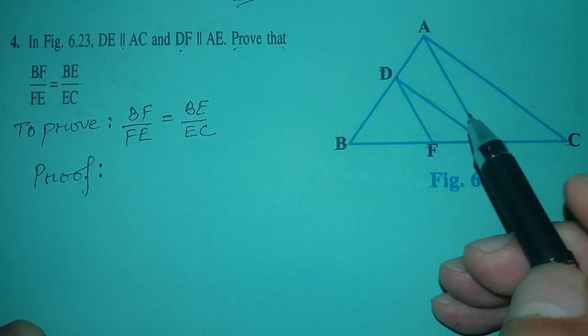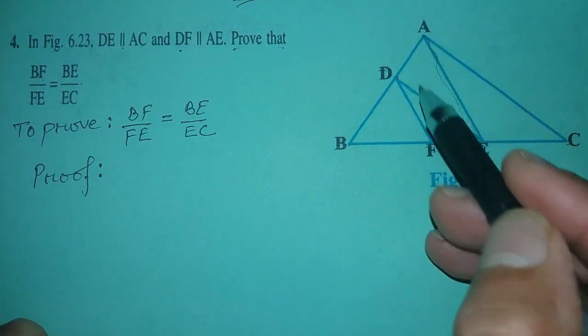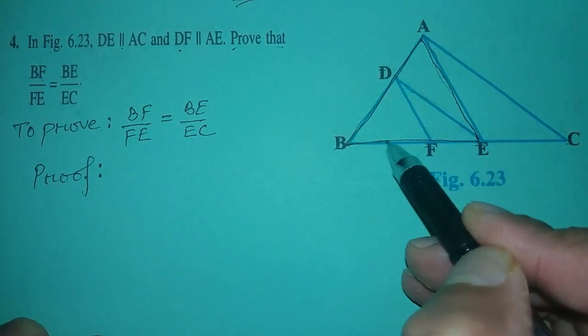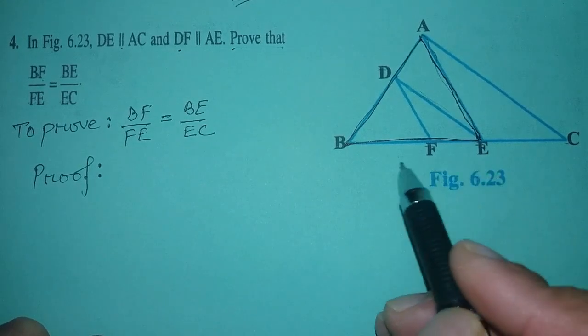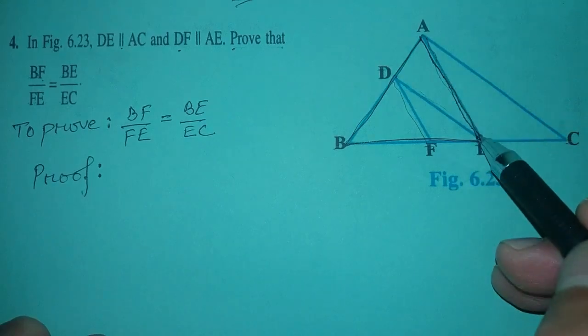Okay, now let's take the triangle BEA. Now in this triangle, DF is parallel to AE. This is given here.